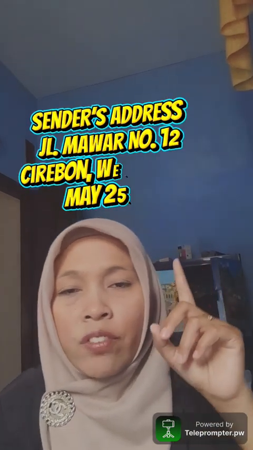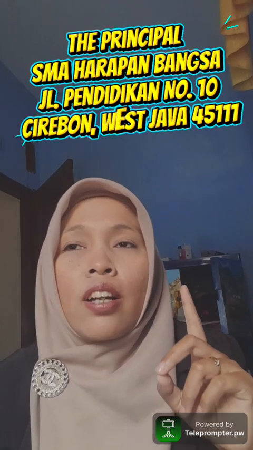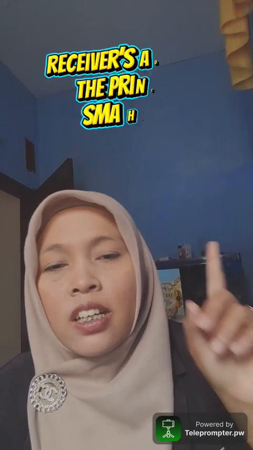Okay, for the second, about the date. In this formal letter, the date is May 25, 2026. This shows the date when the letter was written. It is important for official documentation. For the third, receiver's address. The principal, SMA Harapan Bangsa. This part shows who will receive the letter. In the example, the letter is sent to the school principal.